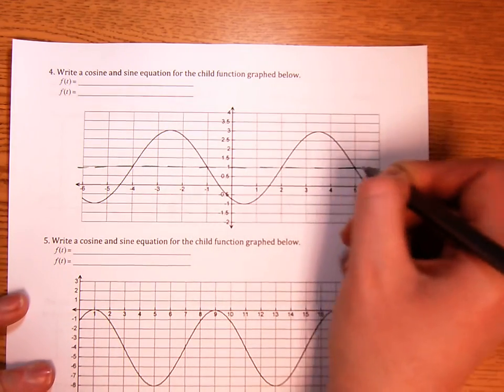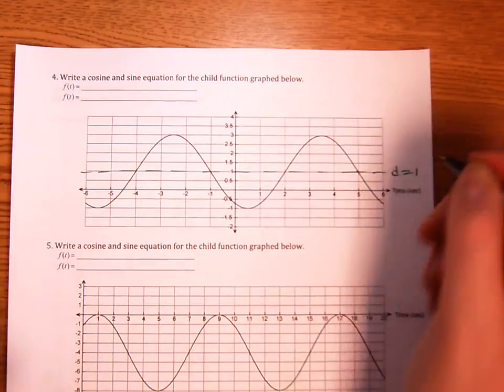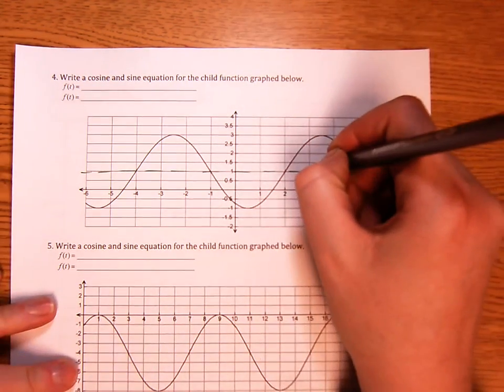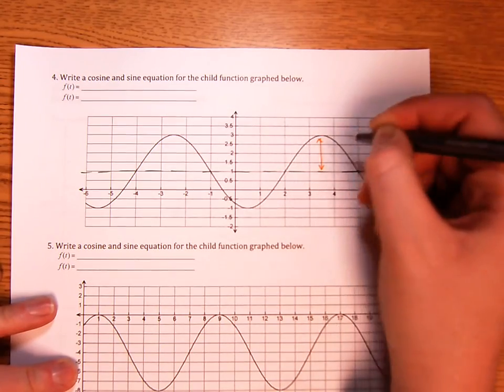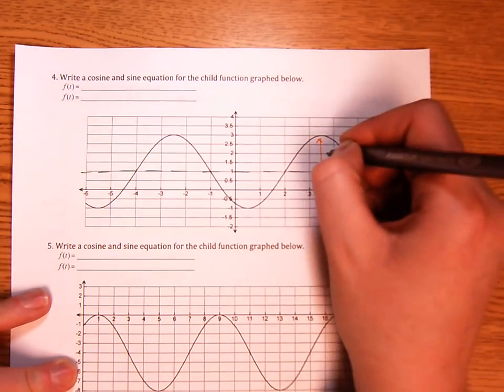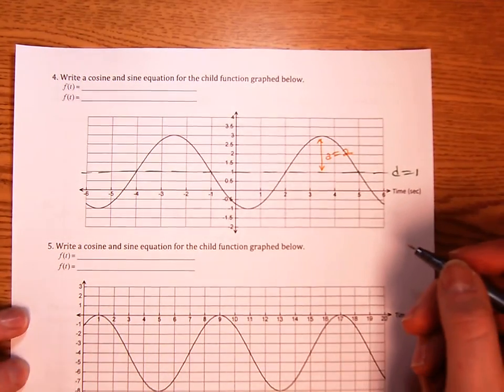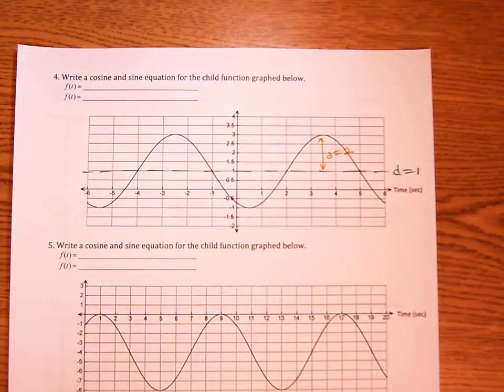And you might actually recognize these graphs from yesterday. They are the same, but now we can actually model them. Instead of just using sine, we can actually model with cosine as well. So looking at that, we've identified our d value as 1. If we look at the vertical distance from our center line up to the maximum, or from our center line down to the minimum, going from 1 to 3 is a distance of 2 units. So our a value is going to be 2.